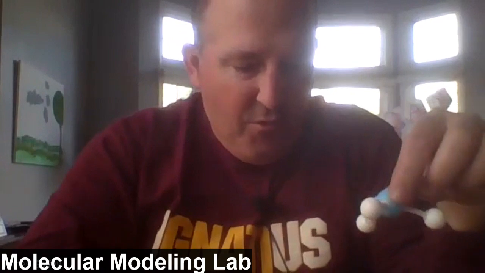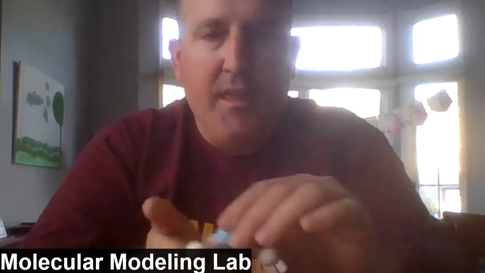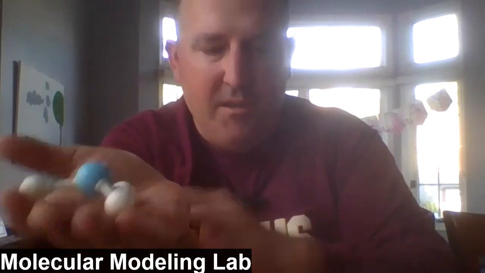Interestingly, if you were to take a build, and we'll see this in the next one, CF4 is the next one. Remember the trigonal pyramidal shape here. And if we take a central carbon and build CF4, you'll see some similarities.